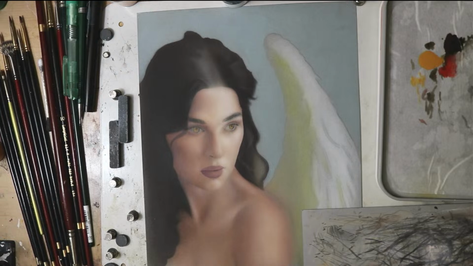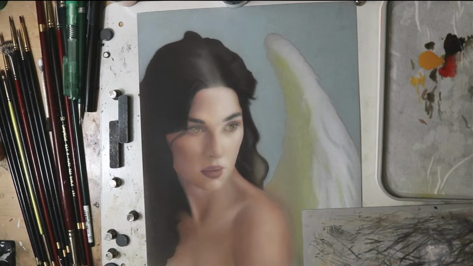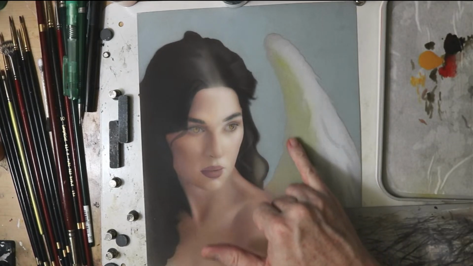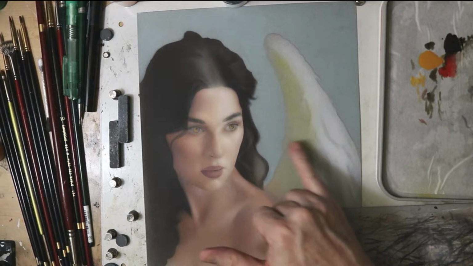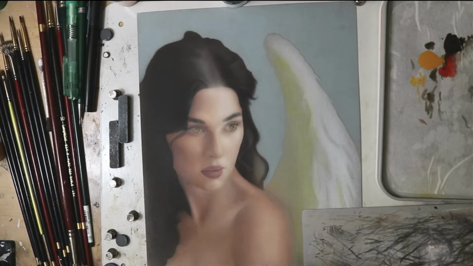Okay. I definitely see that the under part of her wing could use a little desaturation. So we're going to be working on that a little bit, probably just an extra layer.